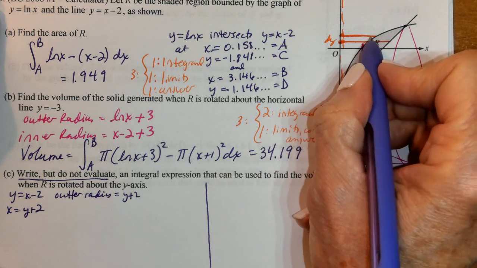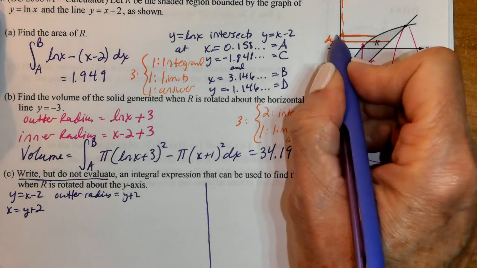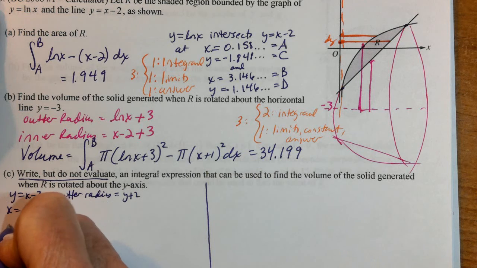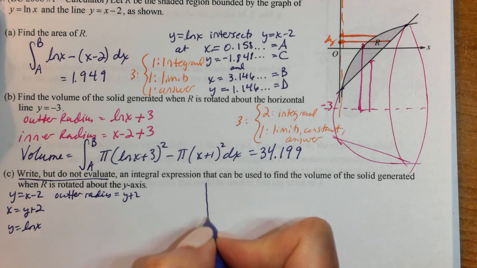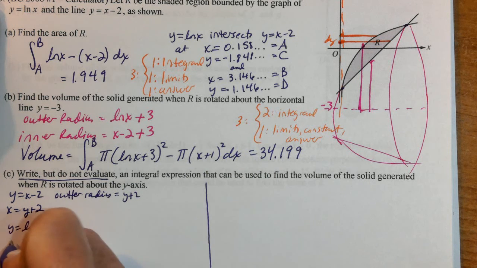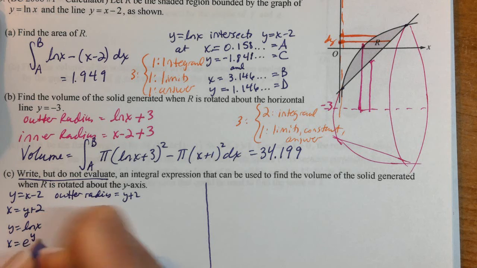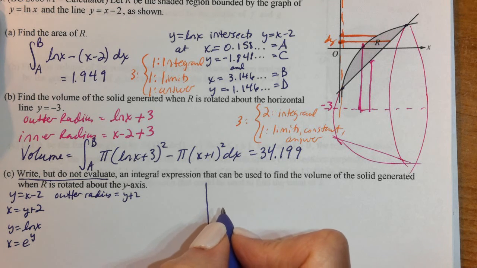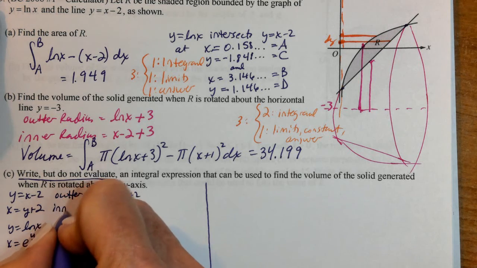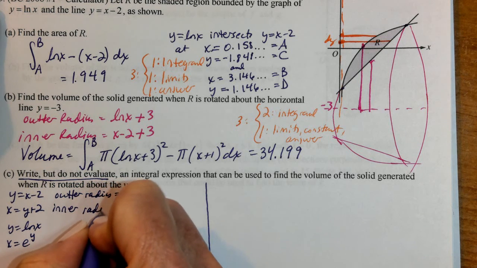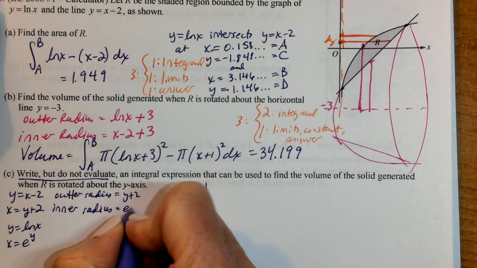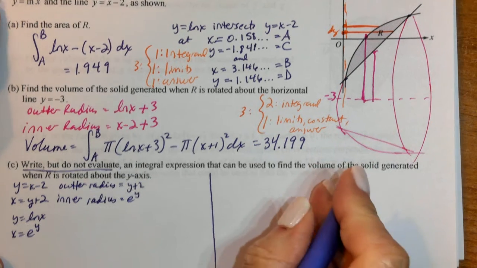And then our inner radius will be the curve minus 0. Well, the curve was y is equal to ln of x. We have to solve that for x, e to both sides. x is equal to e to the y. So our inner radius is going to be e to the y minus 0.